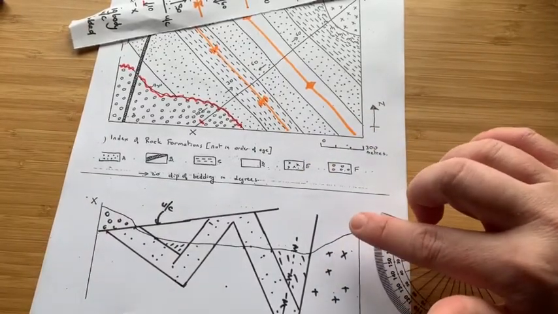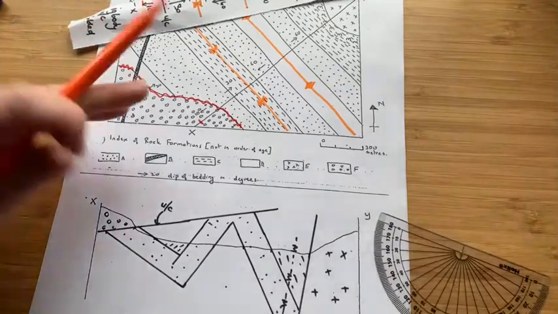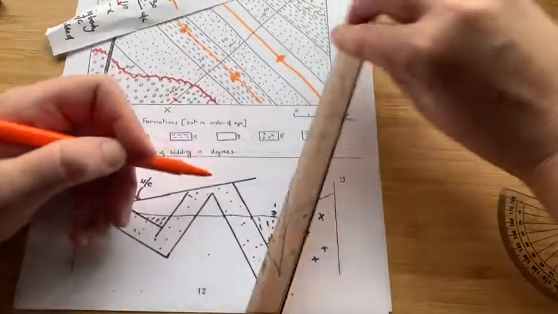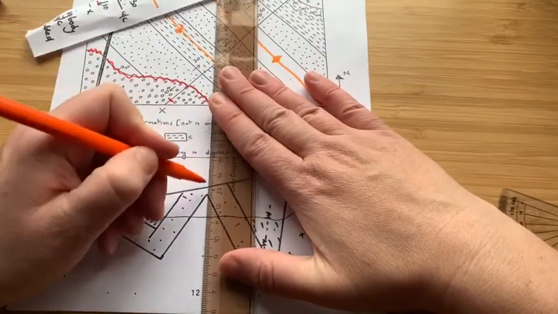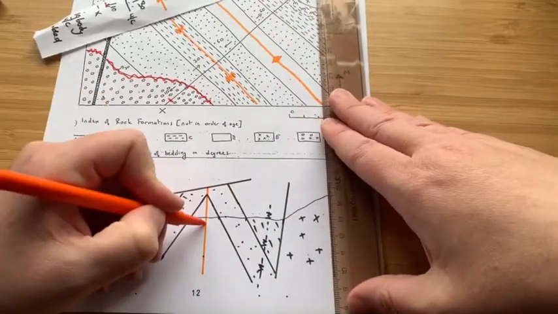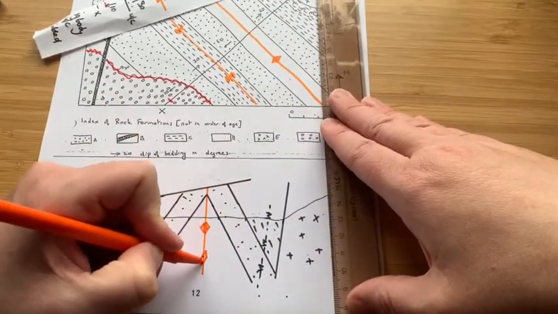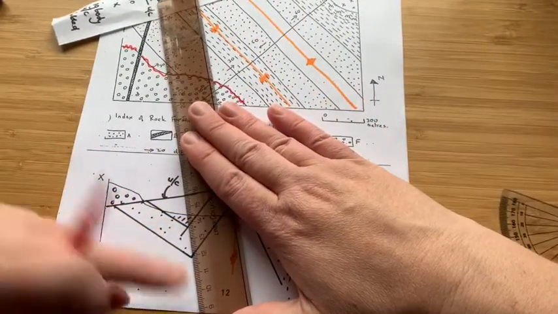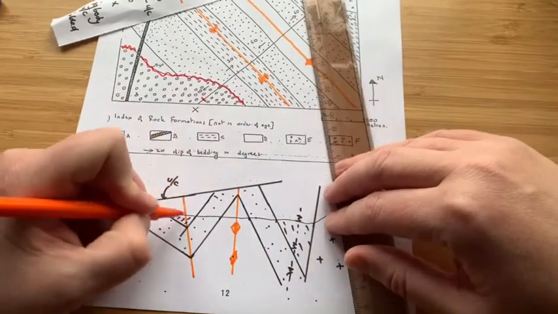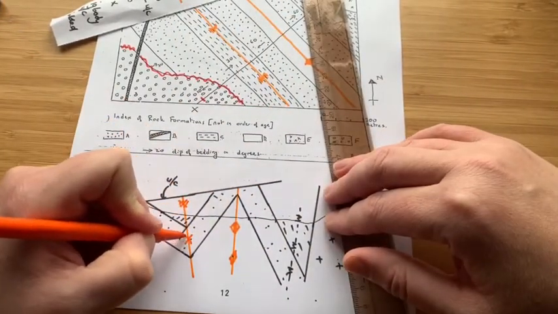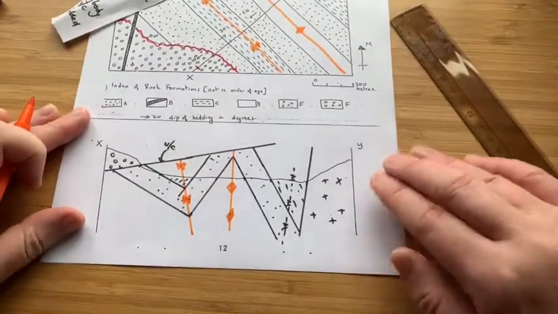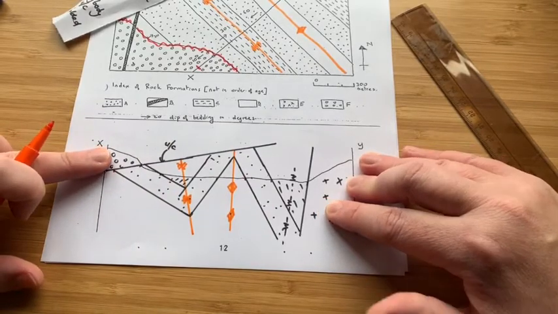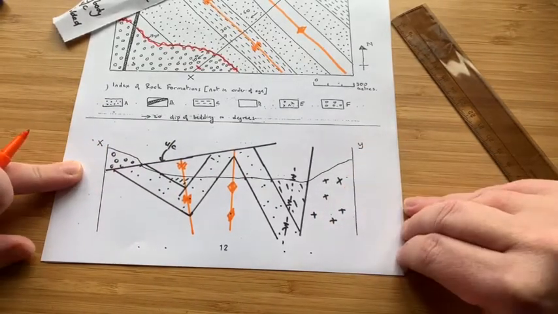Almost finished. Just need to mark on my fold axes. We know from this dip and the angle over here that this fold axis is going to be vertical because we've got limbs of the same dip on either side. There's your symbol. And this one here, you can tell it's going to be inclined. So if I join up the two hinge points and put the symbol on. There we go. Igneous intrusion, intruding folded layers that are being cut across by an unconformity, which is dipping at 10 degrees. Finished.